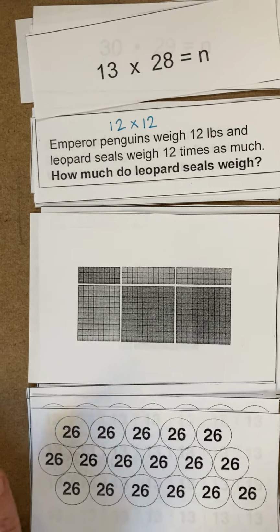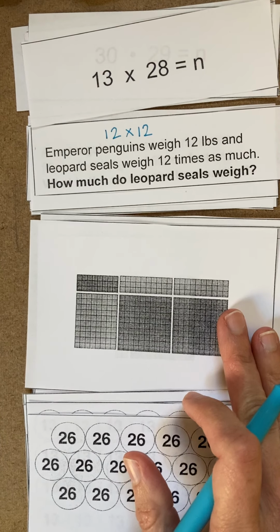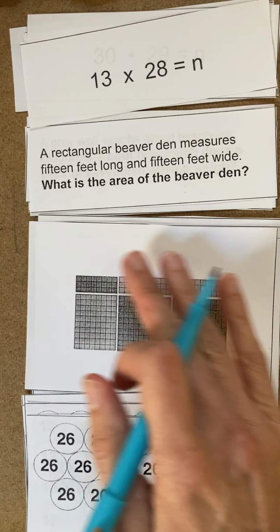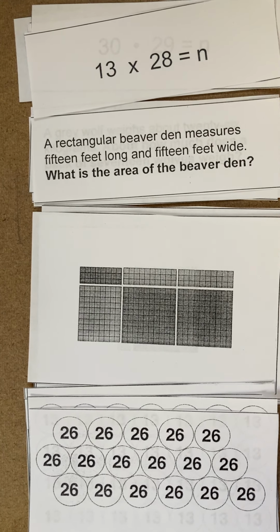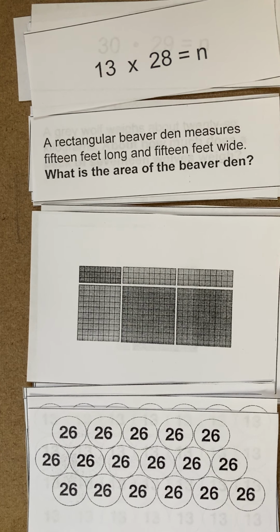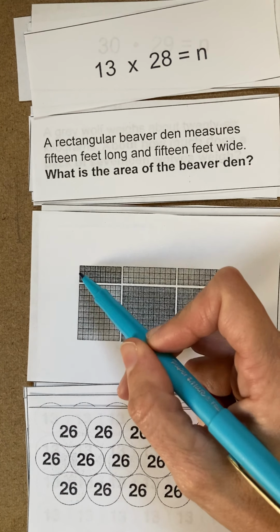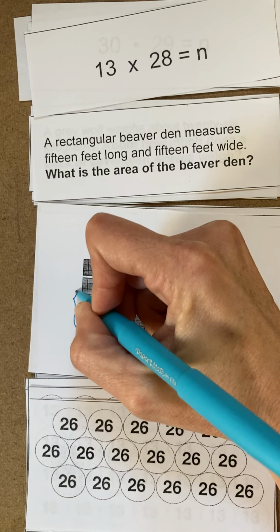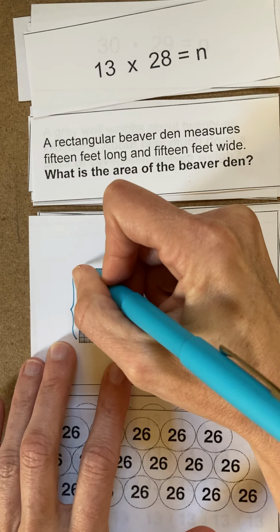And then you're going to want to look at the arrays and figure out what equation is being illustrated in each array. This one's kind of a tricky one. Look at the sides, because when we build our skeletons for arrays, we always put one number going down and one number going across the top.